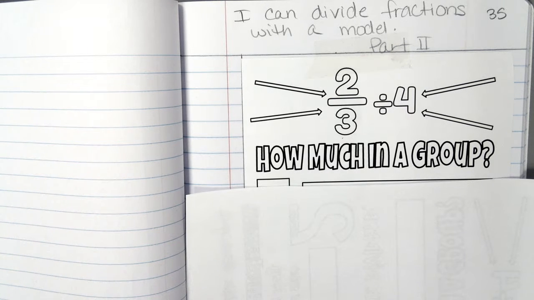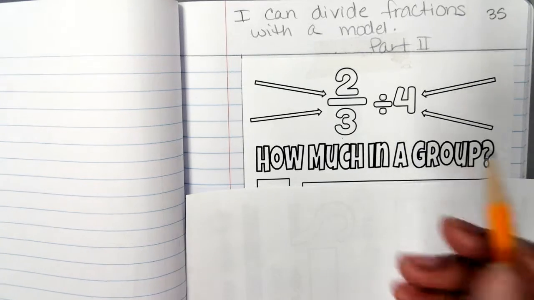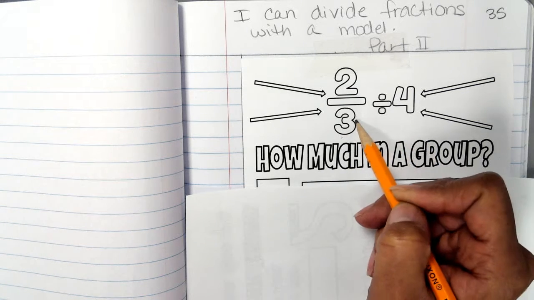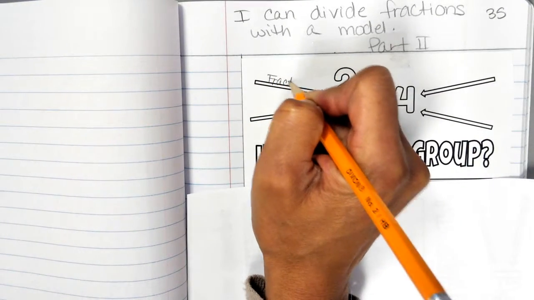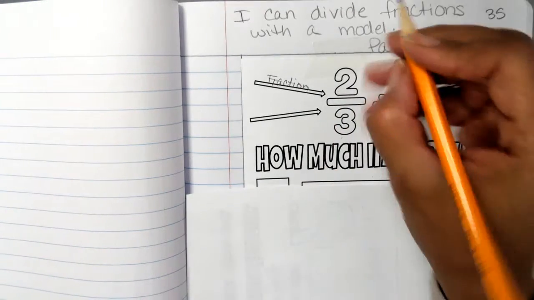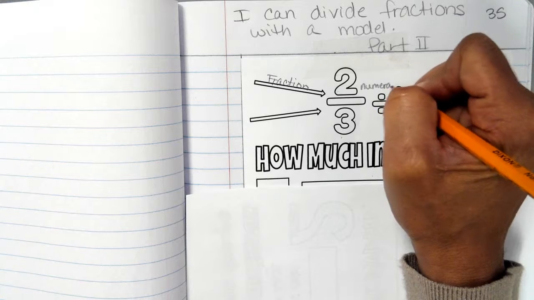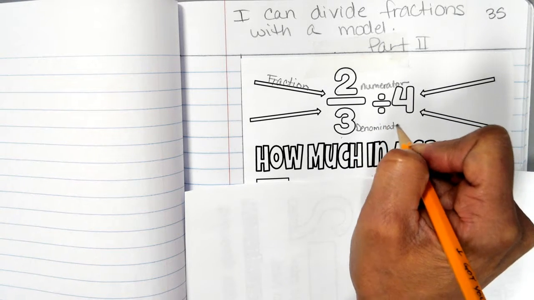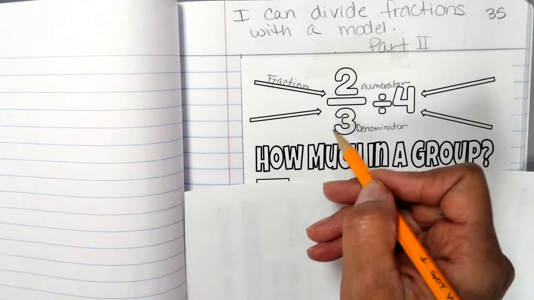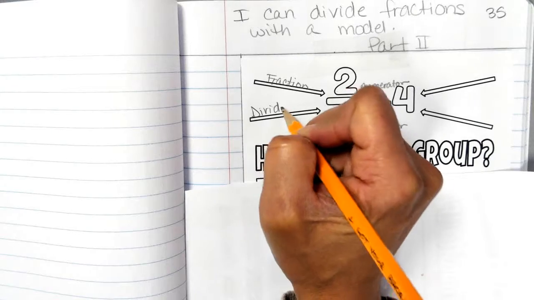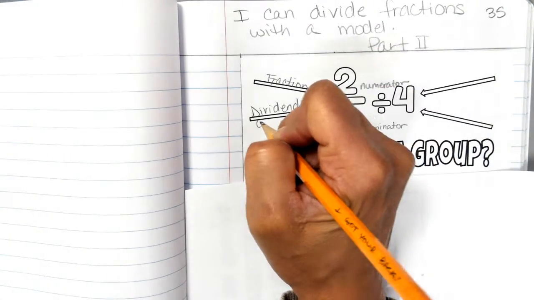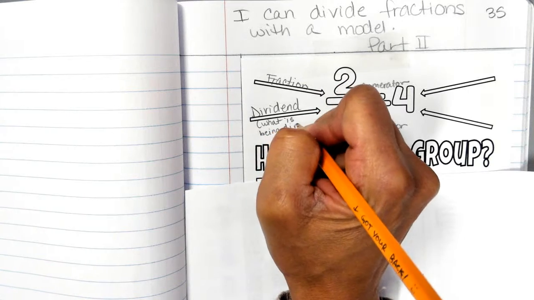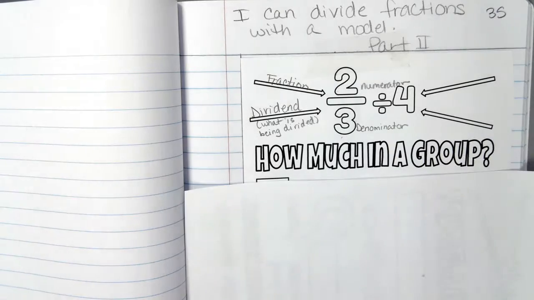All right, so you might have taken a look at that, and you might have noticed that we now have the fraction in the front, and it's being divided by the whole number. So now this is our fraction. So let's just revisit our parts here. This is going to be our fraction, and our fraction consists of a numerator and a denominator. Okay, and now our fraction is actually the dividend. This is the number that is being divided. So it is what is being divided.